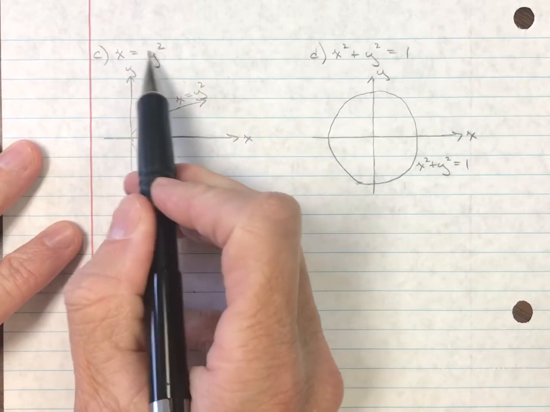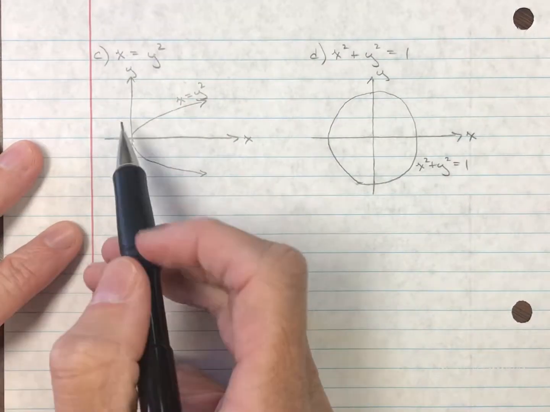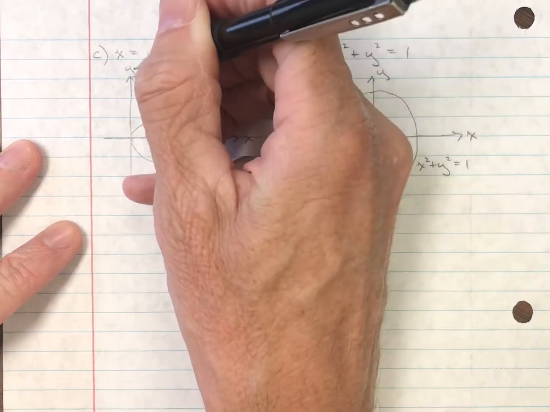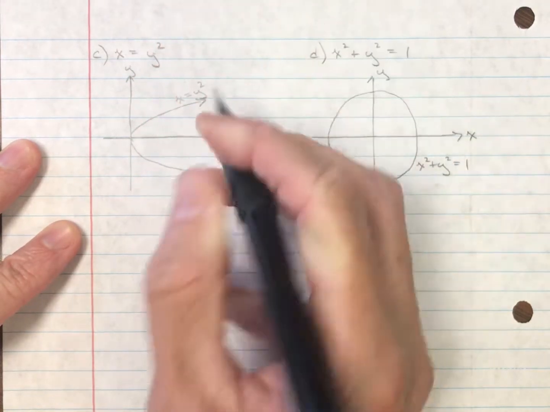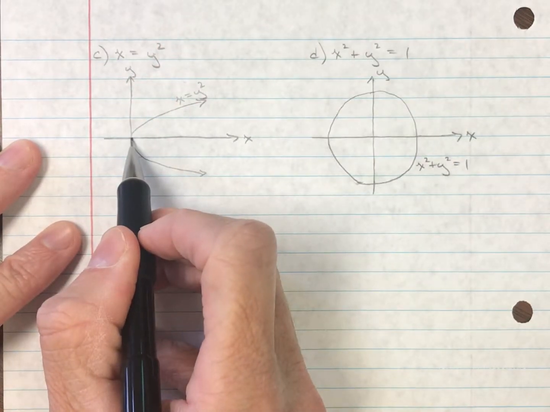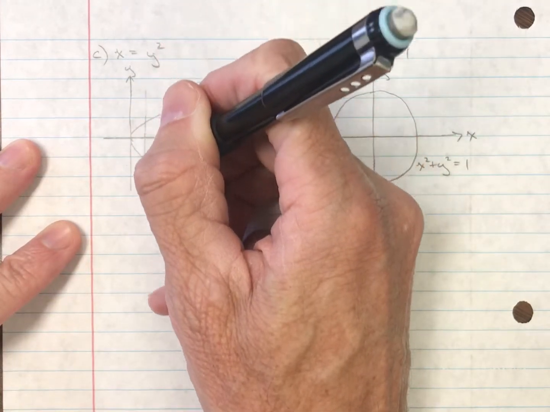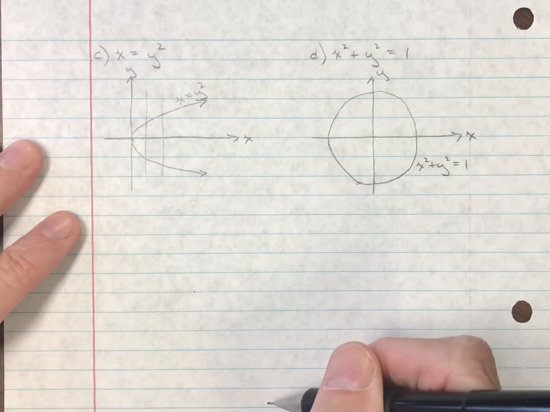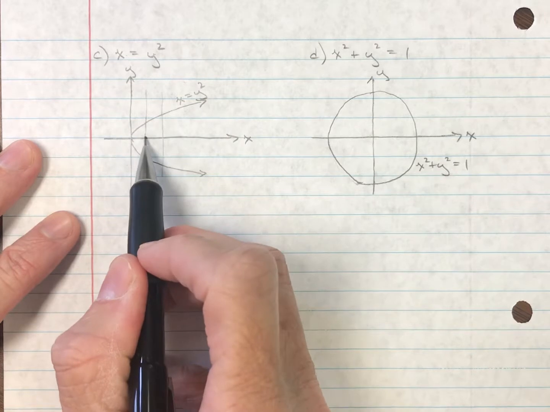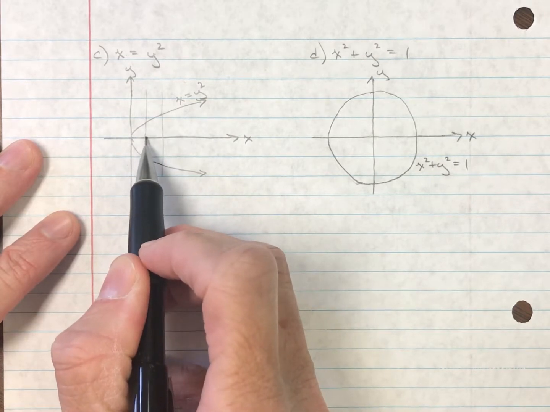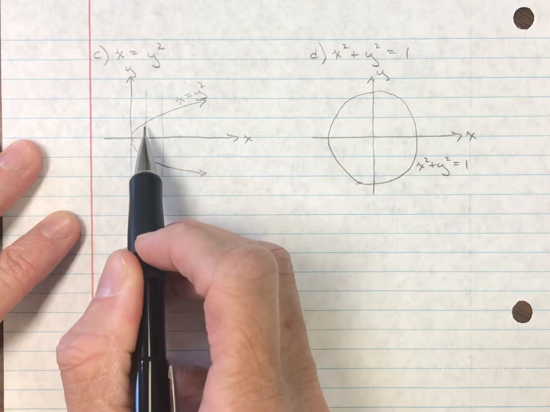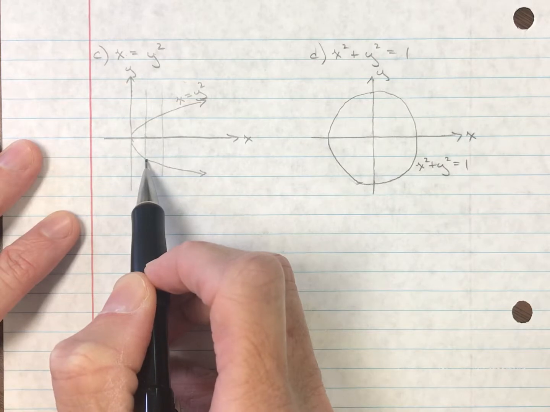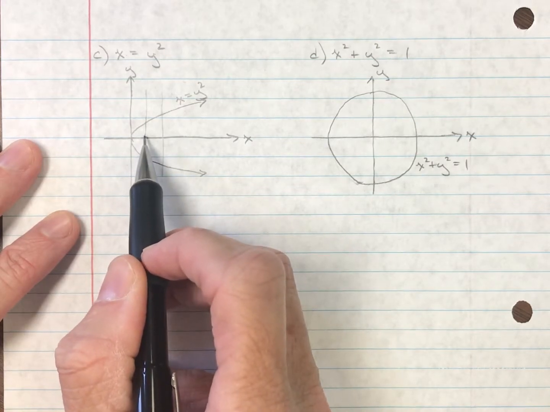Okay, is this relation a function? Well, for the origin, if x is 0, y is 0. And if you look at the y-axis as a line, that one touches the graph at only one place. But every other vertical line I draw touches the graph at two places. Which means for this x value, I have two possible y values, this y value and this y value. And as a function, each x value can have only one y value.